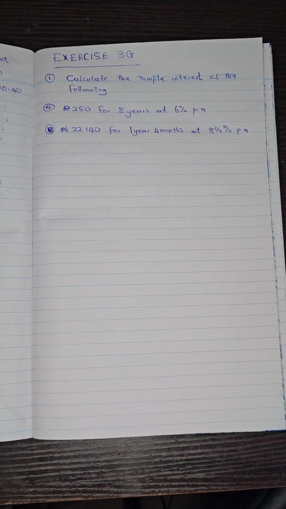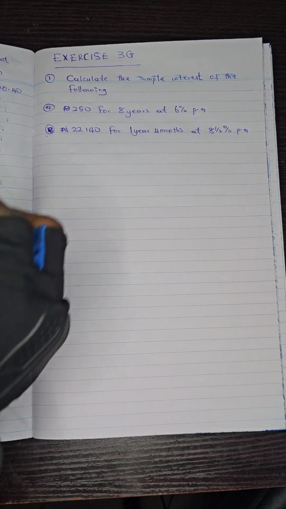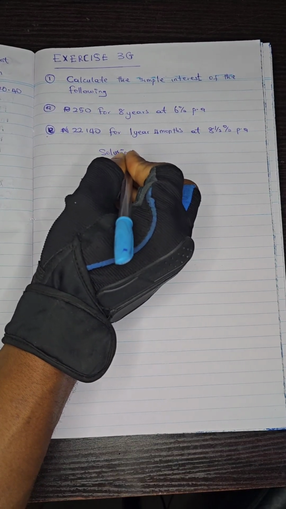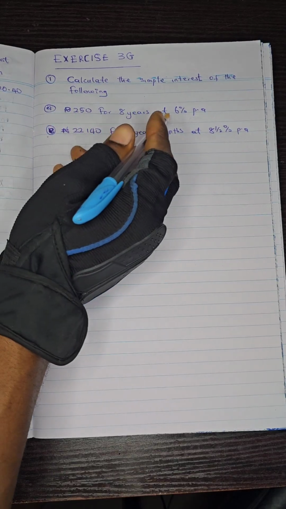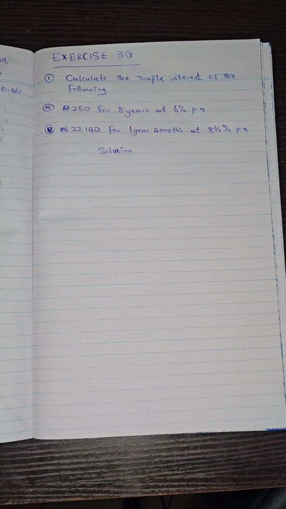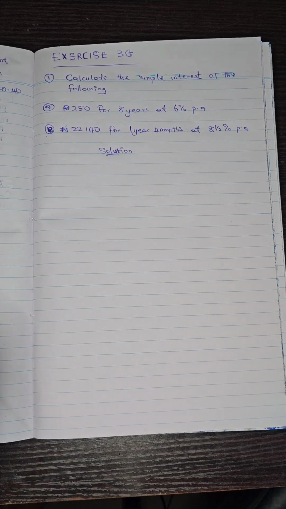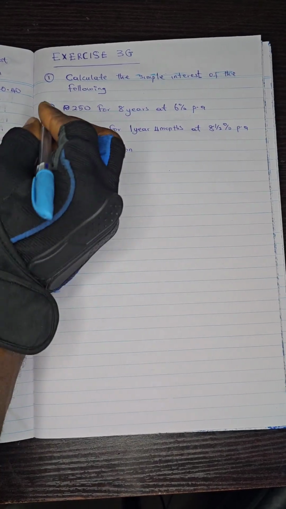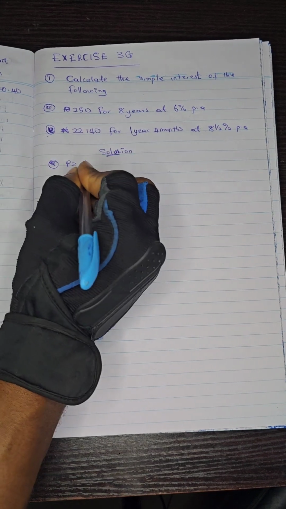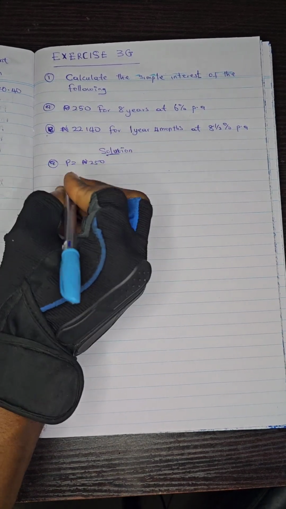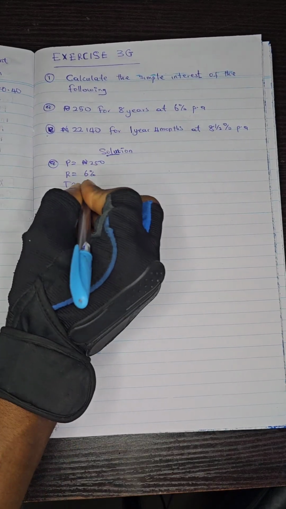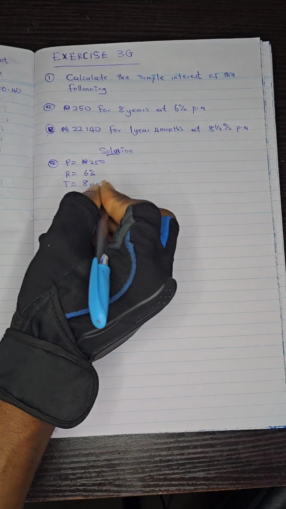Very simple. So for this exercise 3G, number 1A, we have: calculate the simple interest of the following: 250 naira for 8 years at 6% per annum. So in this case, for the A, we know that P is 250 naira, R is 6%, and time is 8 years. So this is in years already. We don't need to do much.